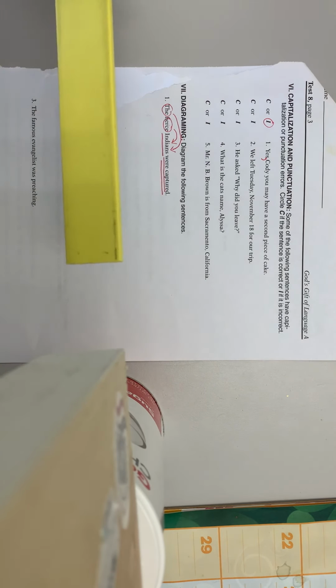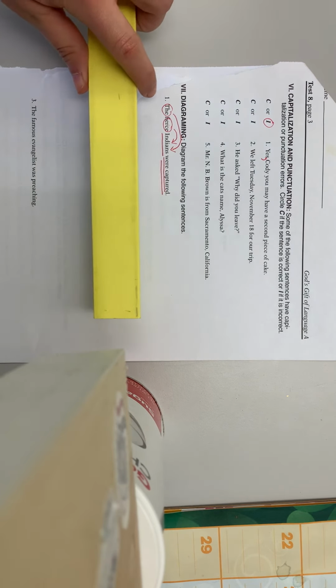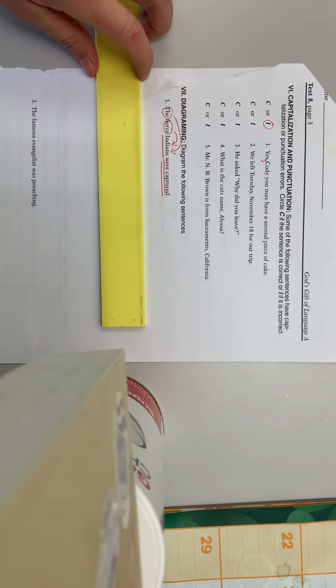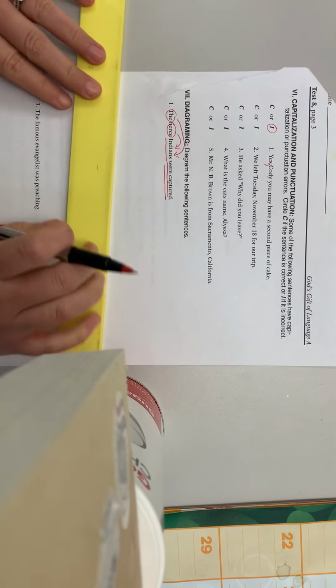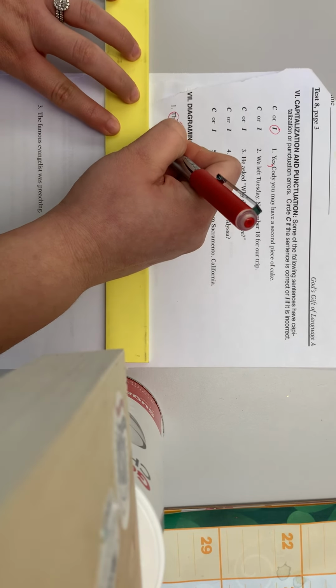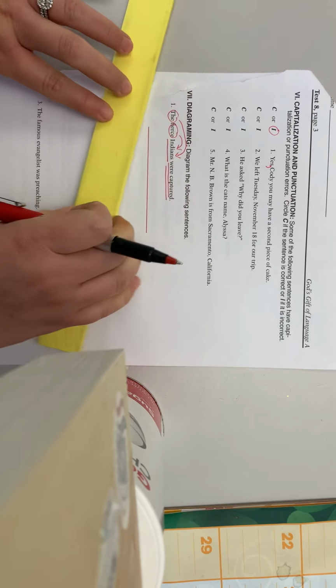And there's that. Now, for the diagram, I always like you to use a straight edge. I haven't given you a 3x5 card, but if you have anything straight at home, please use that to diagram. Now, let's go ahead and start diagramming this sentence, number 1. And I hope that you are following along with me. First of all, I draw a straight line.